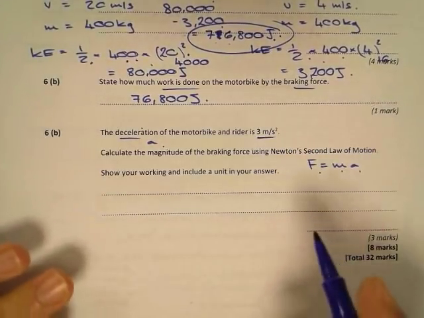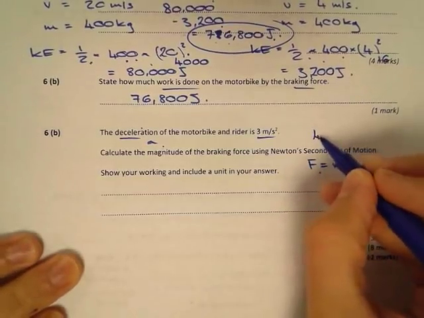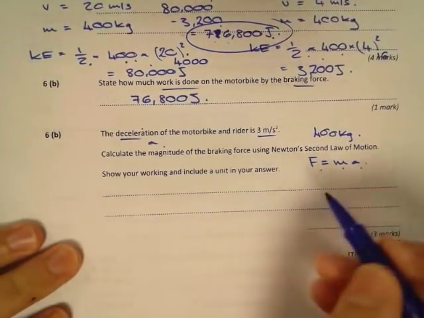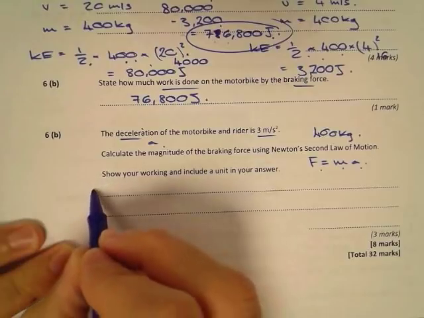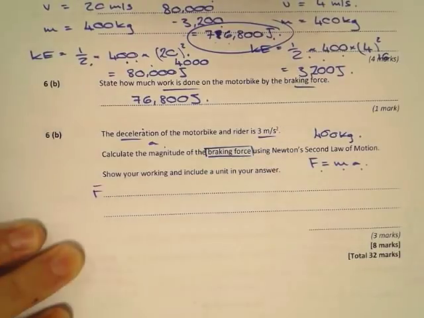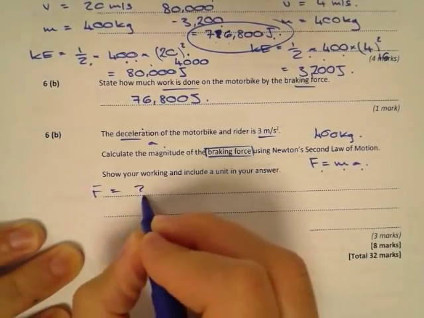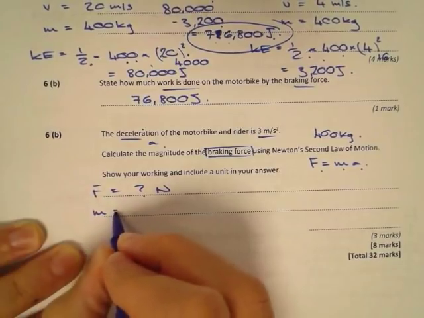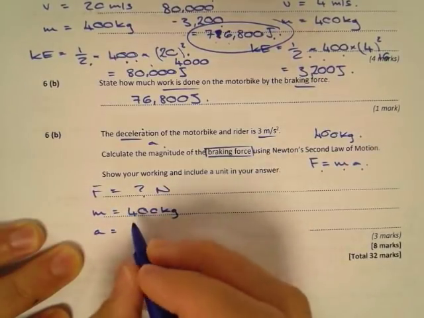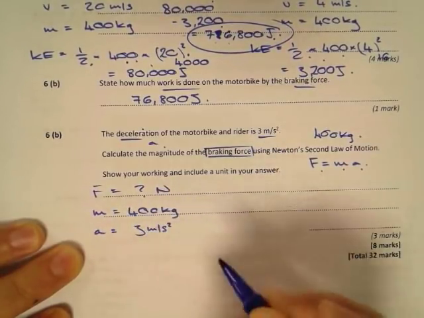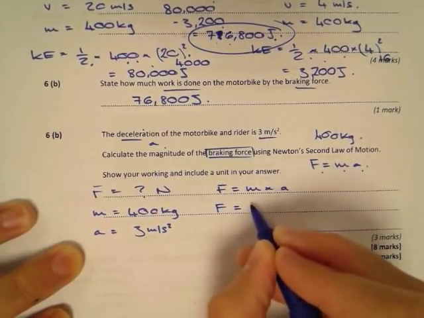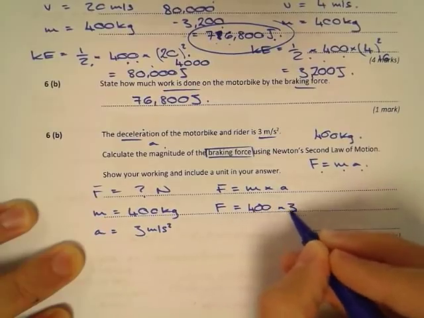That's 3 meters per second squared. We've got a mass from before which was 400 kilograms, so we can use this equation. We'll list the values first. It wants you to work out the braking force, right? So we would box that. We don't know what that is for now. We do know the mass is 400 kilograms. We do know the acceleration, which we're just given, or the deceleration is fine, 3 meters per second squared. Our equation F equals m times a, so F equals 400 times 3.